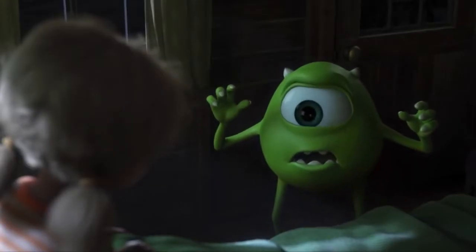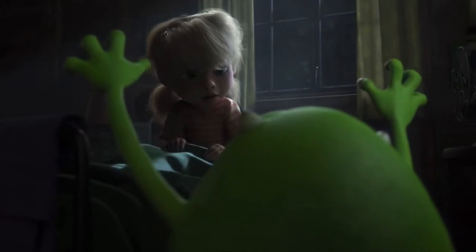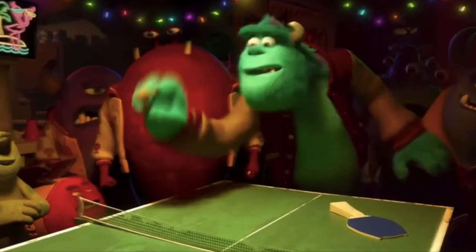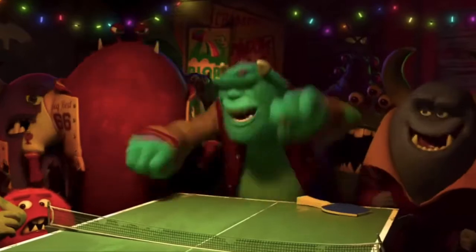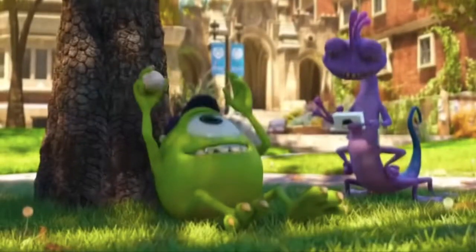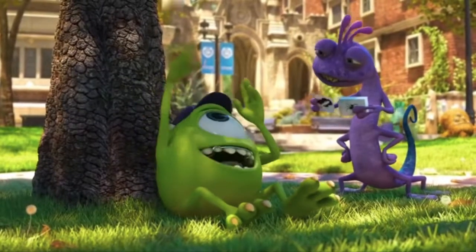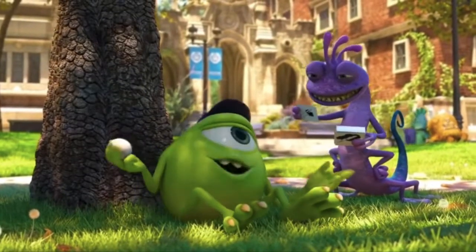He does everything by the book, but he still can't change the fact that he's not scary. Because of this, he has to work extra hard to keep up with the rest of the students. While others party and play, Mike studies. He's told he'll never achieve his dream because of something he can't control.